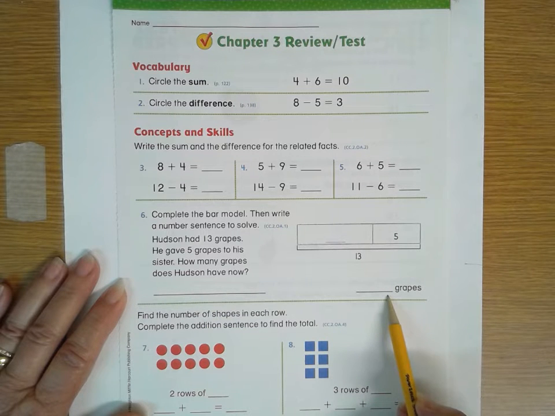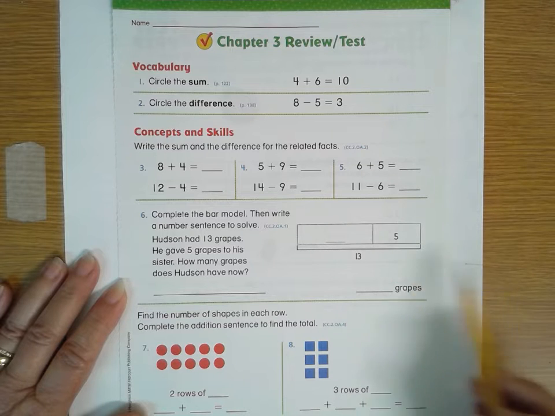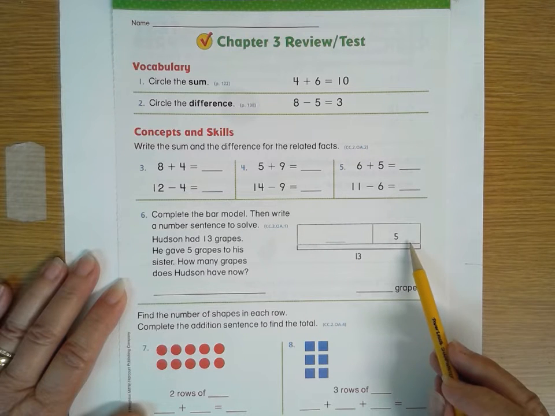Hudson had 13 grapes. He gave 5 grapes to his sister. How many grapes does Hudson have now?